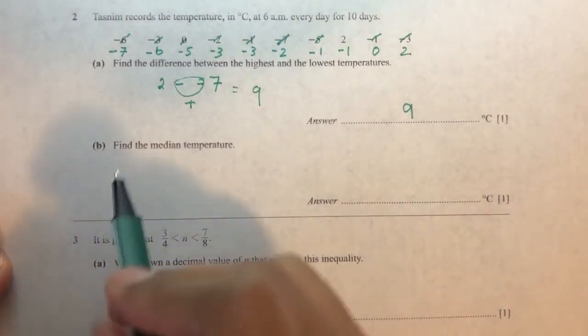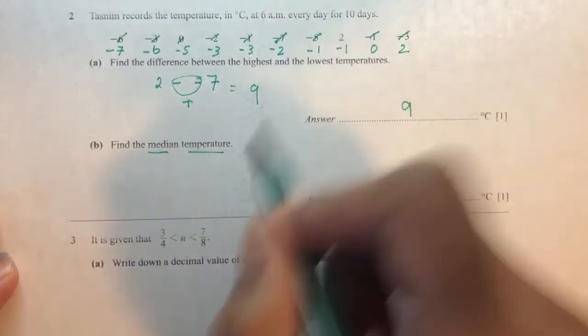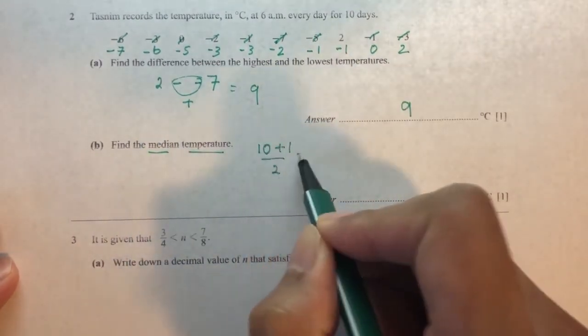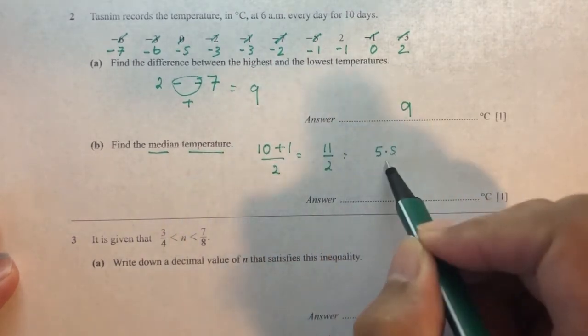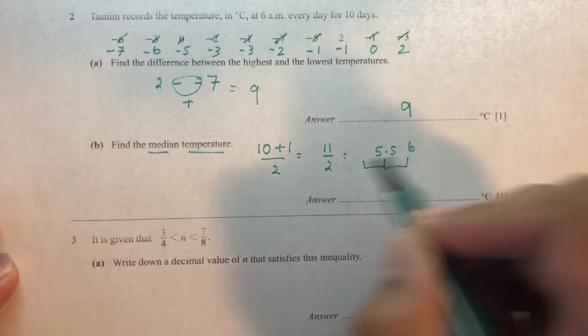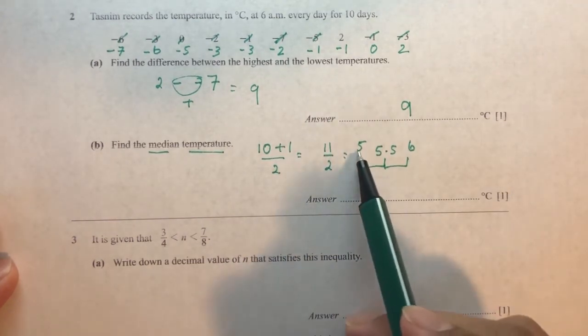Now part B, find the median temperature. So we have to do 10 because we have 10 temperatures. 10 plus 1 divided by 2. That will be 11 divided by 2 will be 5.5. So 5.5 is between two numbers. It is between 6 and 5. So we have to find the average of the fifth and sixth element.